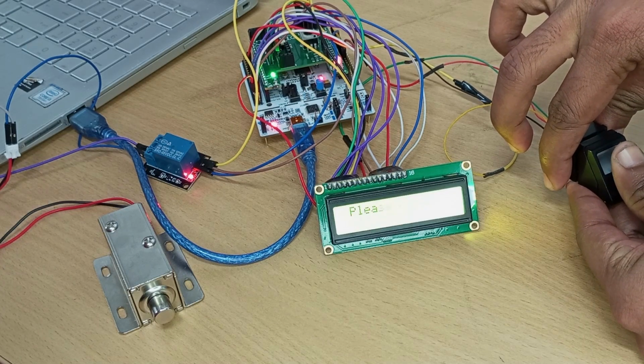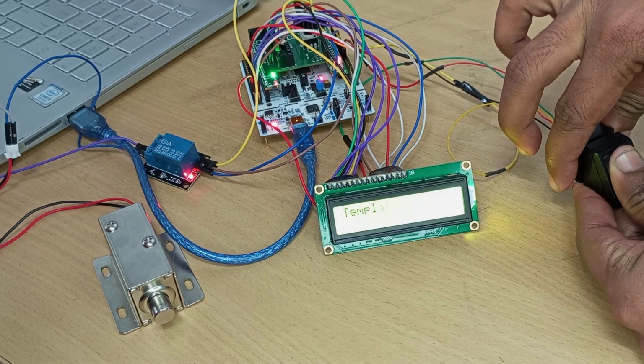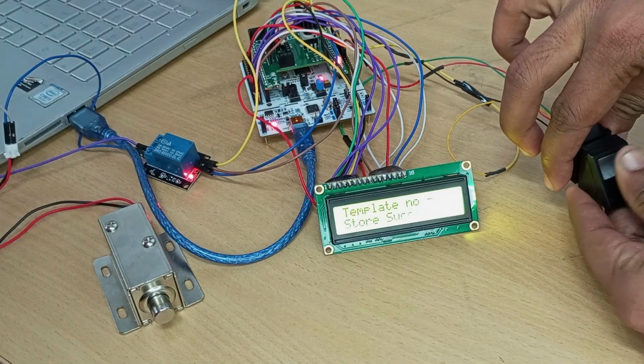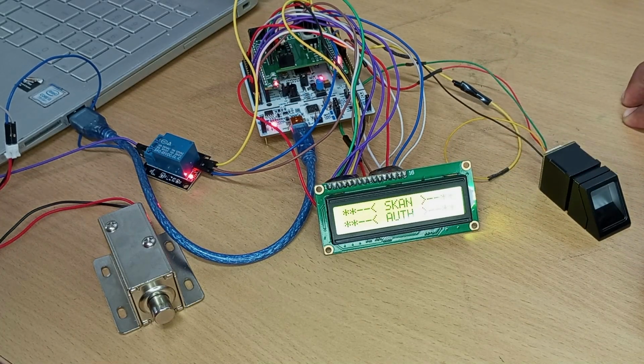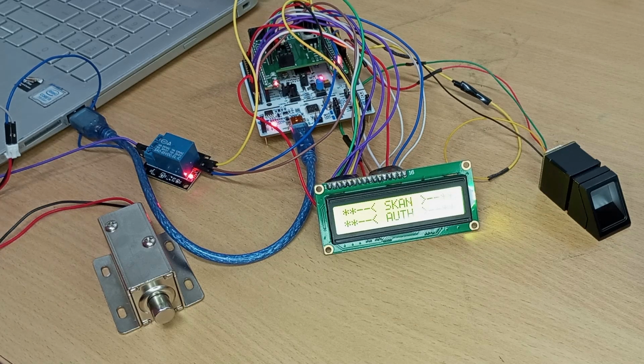Remove, place. Okay, now template number 11 stored successfully. So already we have saved 10 templates, so this is the 11th template, and it has been saved successfully. Now this is the enrollment process. We are asking it twice just to make sure the fingerprint matches.